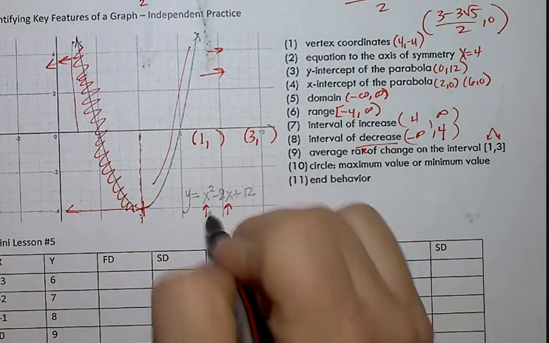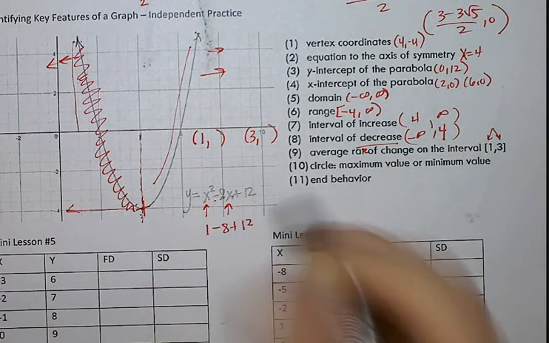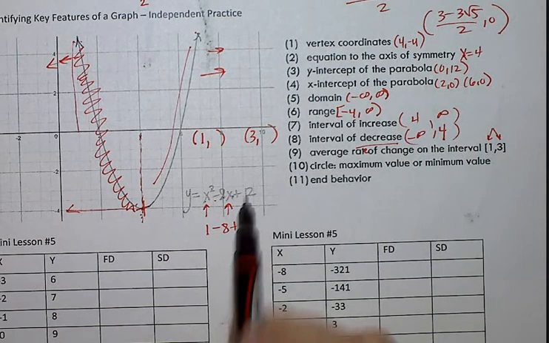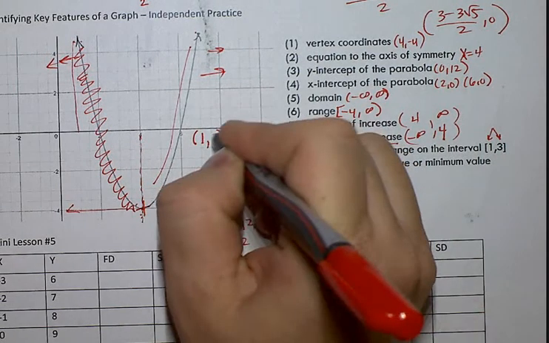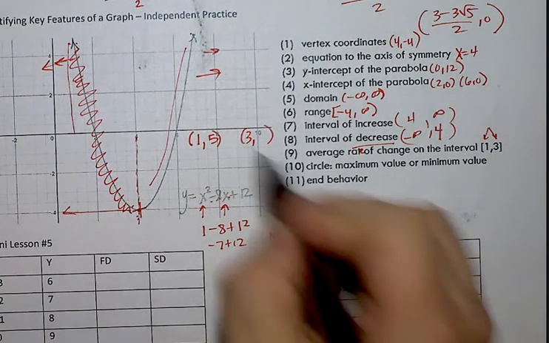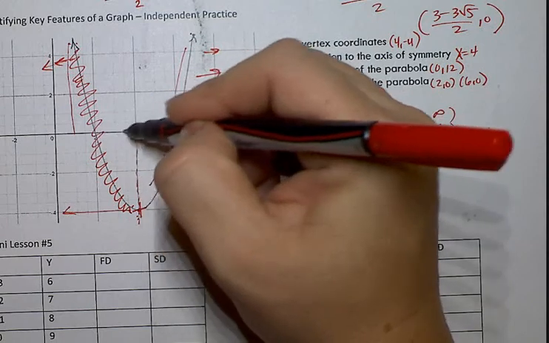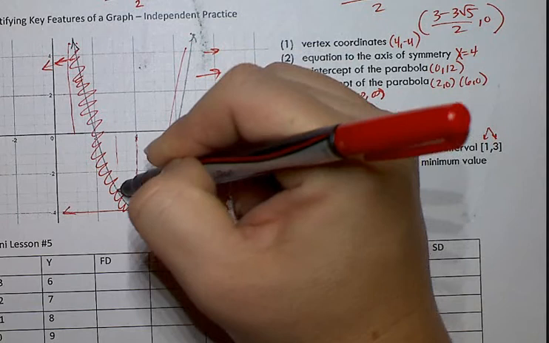1 squared is 1. -8 times 1 is -8, plus 12. When I substitute 1 in for x, I get a y answer of 5. When I substitute 3 in, let's see if I can see where 3 is. Can anybody help me? Your paper's probably neater than mine. Does 3 appear to go with -3? Yeah.